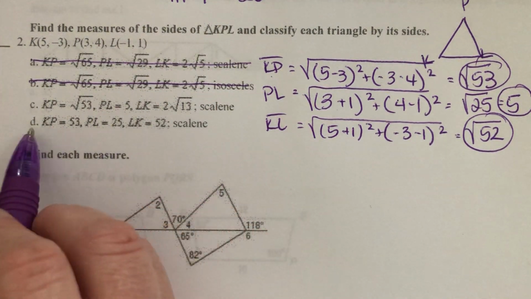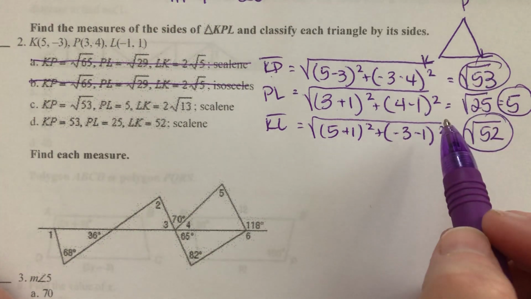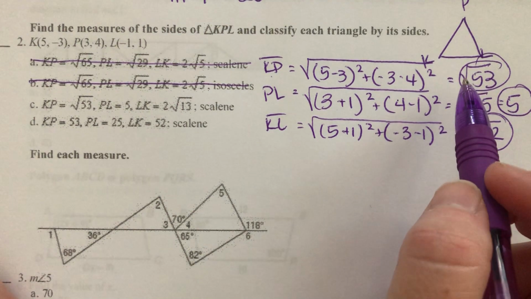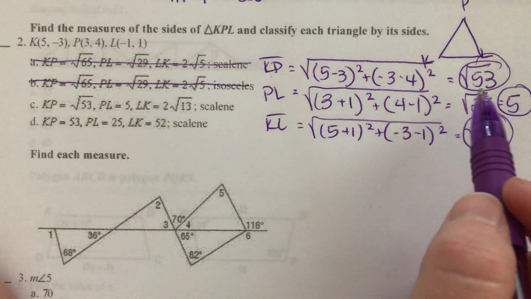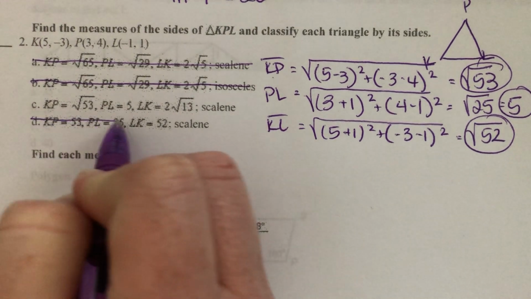This guy down here doesn't have any radical signs, right? And there is a difference between the square root of 53 and the number 53, right? So square root of 53 is talking about whatever number we squared to get 53. So this is not correct.